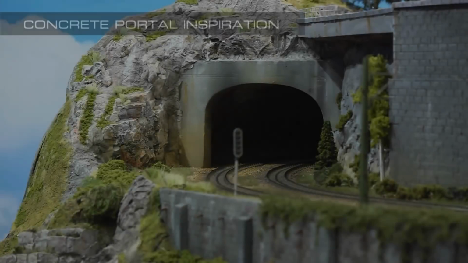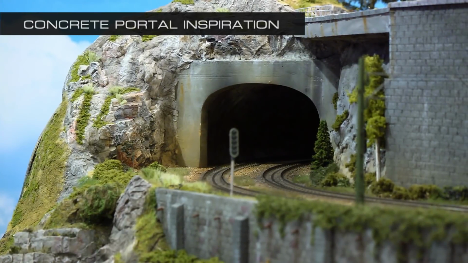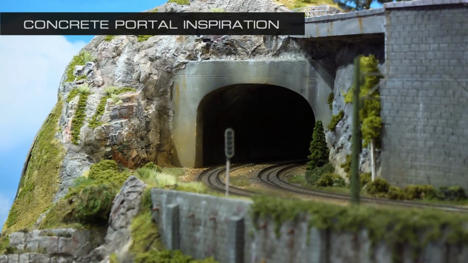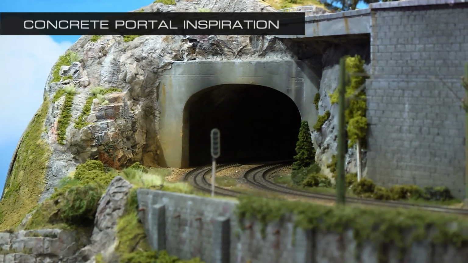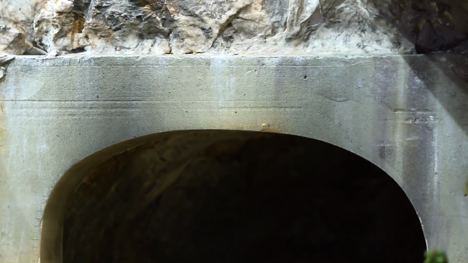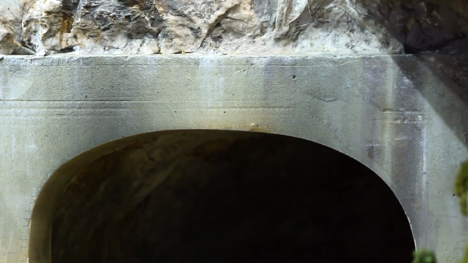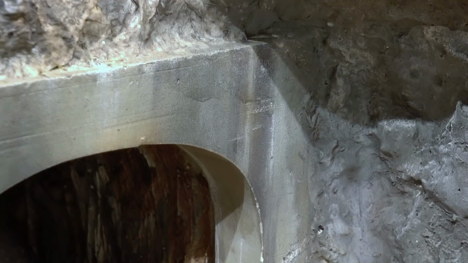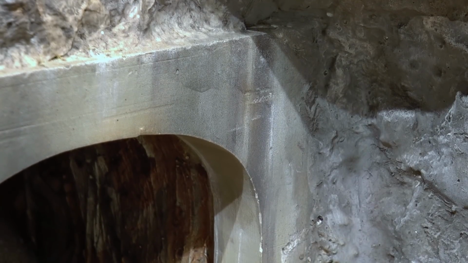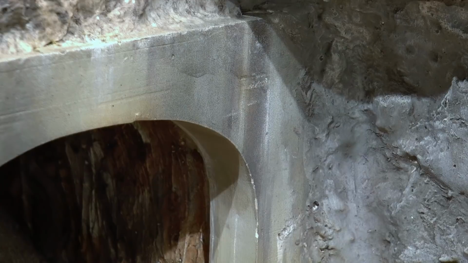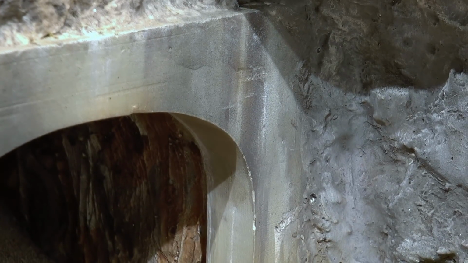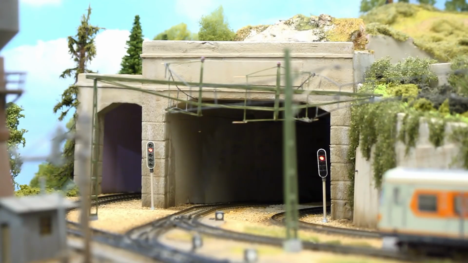Here are some other examples. This is a dual track portal which I did some time ago, and how the integration of that looks. I've basically used the same methods I've used to create the portal I did in this video. This portal is standing in the middle of a kind of sharp curve, so none of the commercially available portals did fit the bill there. They were all too narrow.